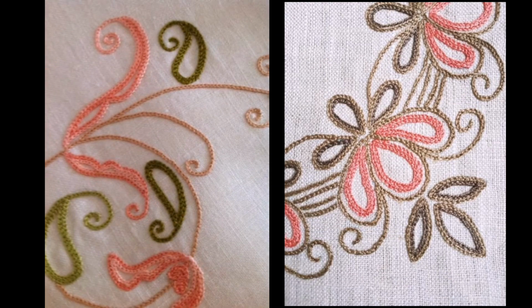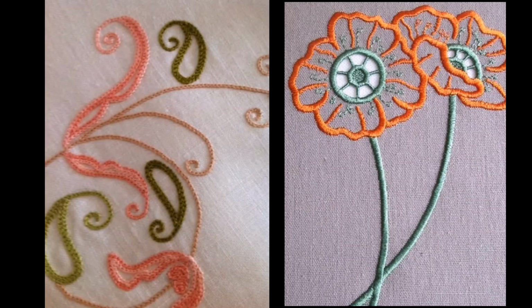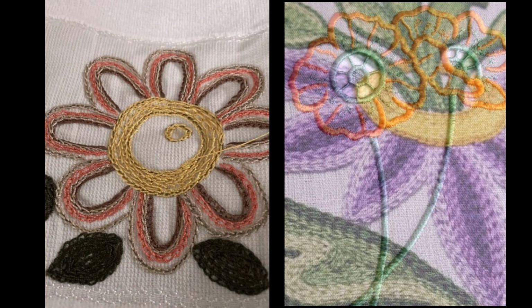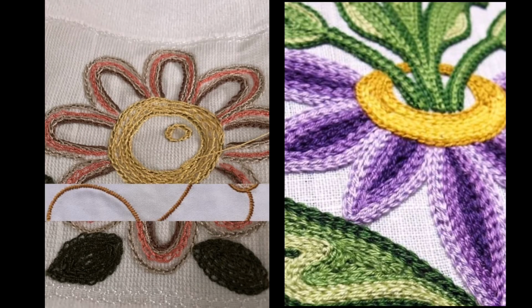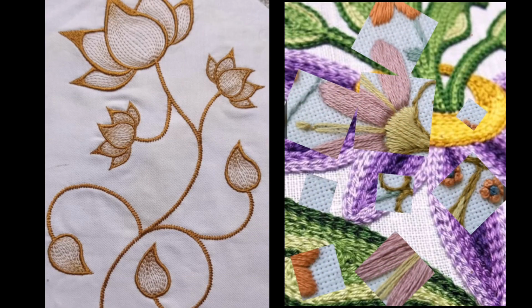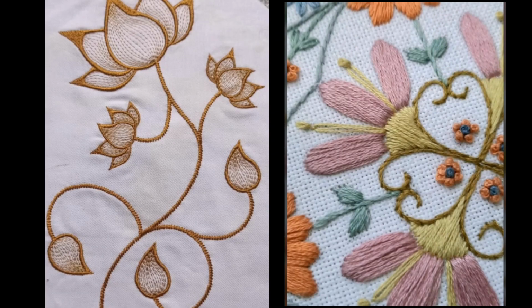We also have the thread filling designs. In this style, you fill shapes with colorful threads. For example, you can fill flowers, leaves or patterns with different colors. It gives a rich and detailed look.